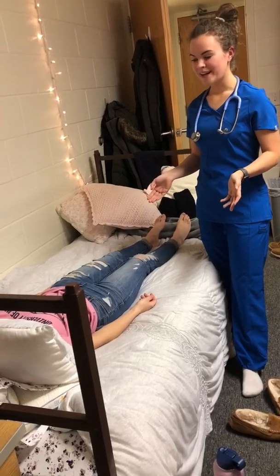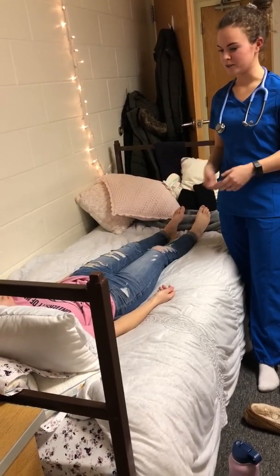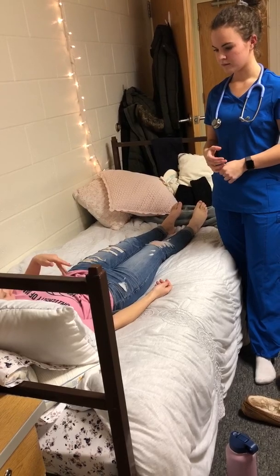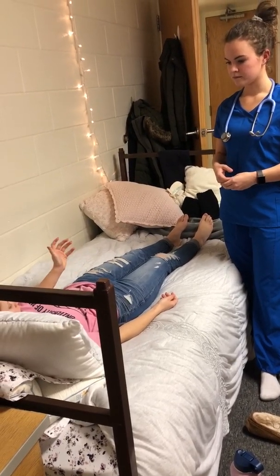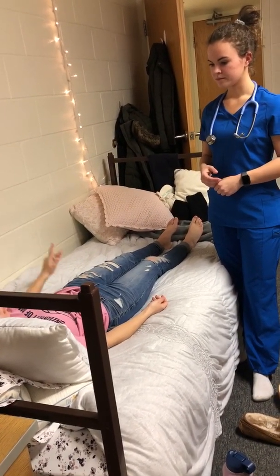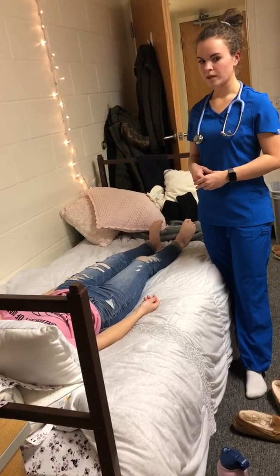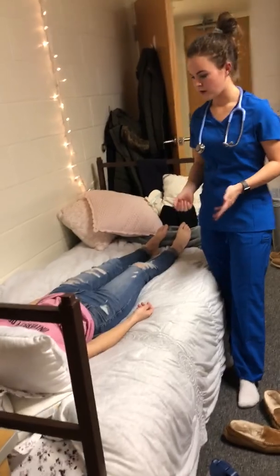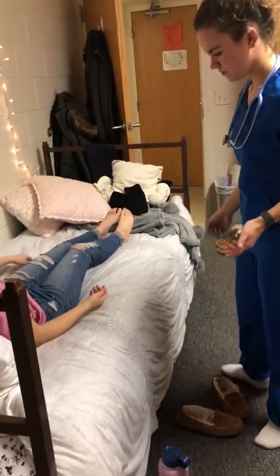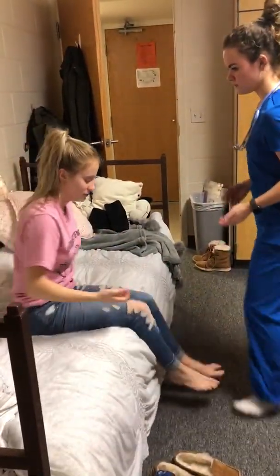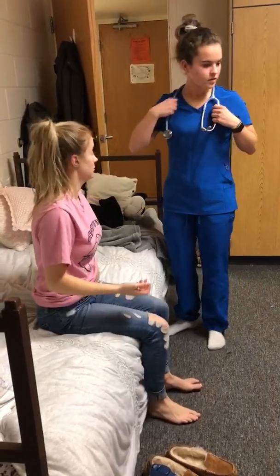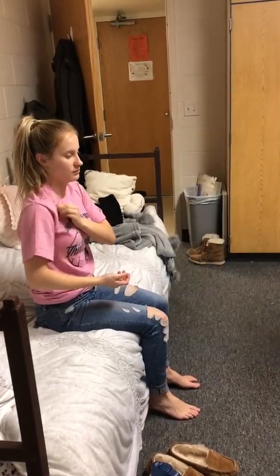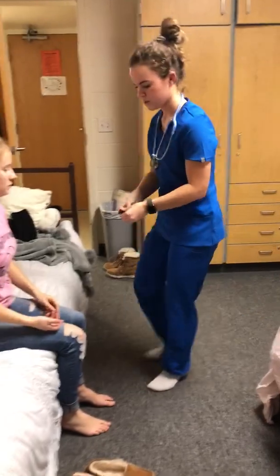Do you do anything that makes the pain better or worse? I've been putting ice on it and occasionally taking like an ibuprofen, Advil. Okay. So now I'm going to check your vital signs if that's all right with you. Mm-hmm. Okay. Can I have you sit up on the edge of your bed here? Okay. So I'm going to check your pulse oximetry here.